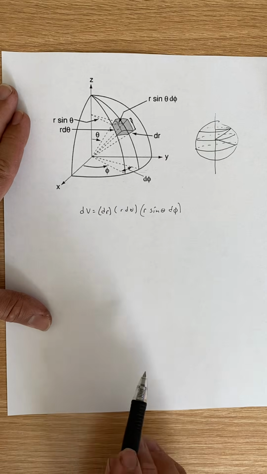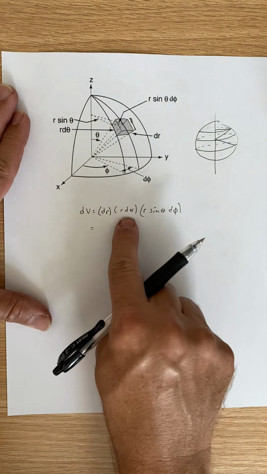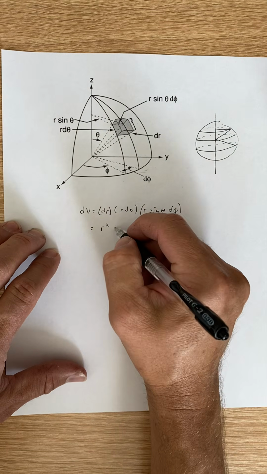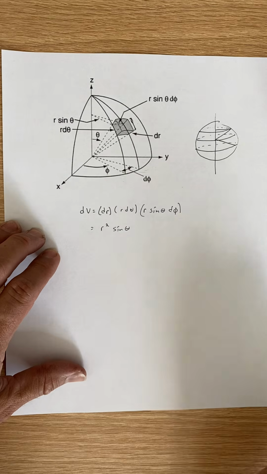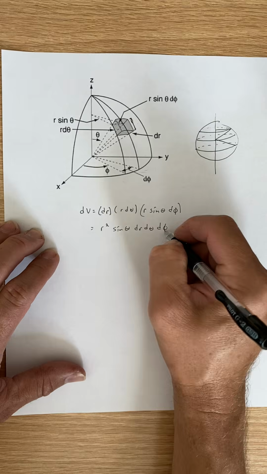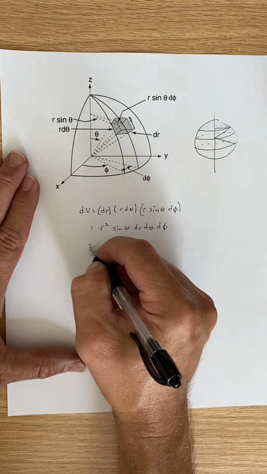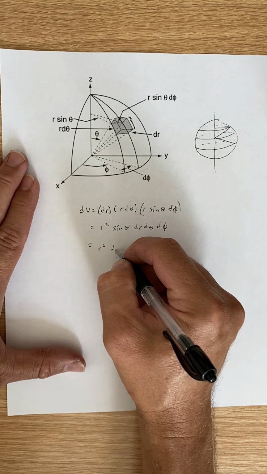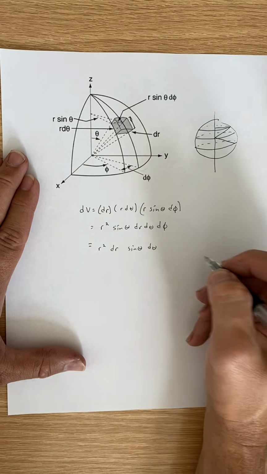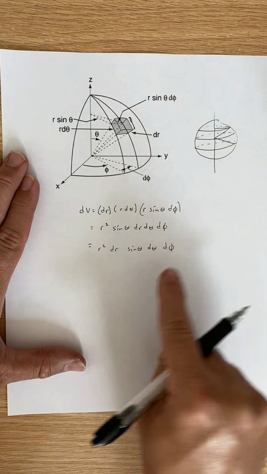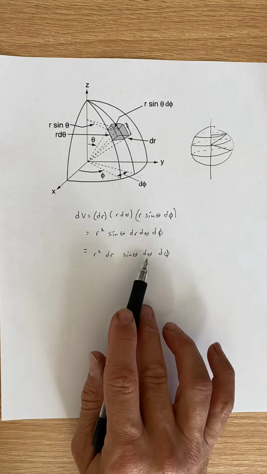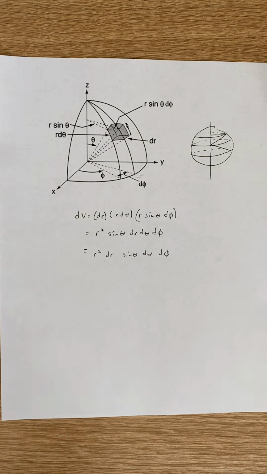But once we have that, let me clean this up. I've got two r's, so that's going to give me an r squared. I've got a sine theta, and then everything else is a differential: dr, d theta, d phi, which I can rewrite, of course, as r squared dr sine theta d theta d phi. All I did was I grouped functional dependence, right? I've got an r squared and a dr. I'm going to group that together. Sine theta d theta, group that together. d phi, there's no function with that.